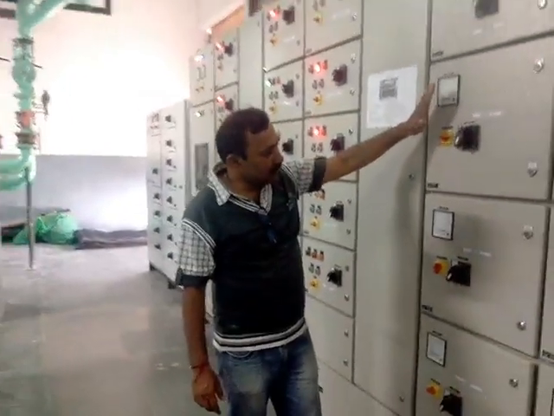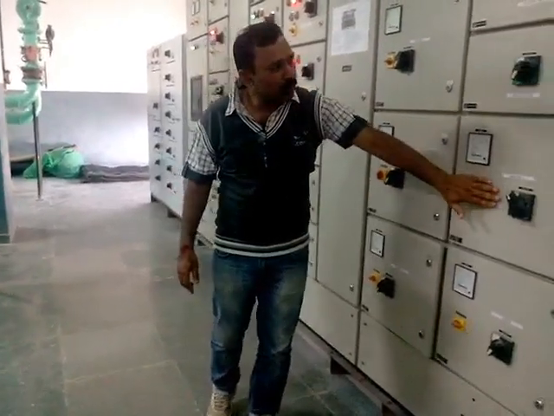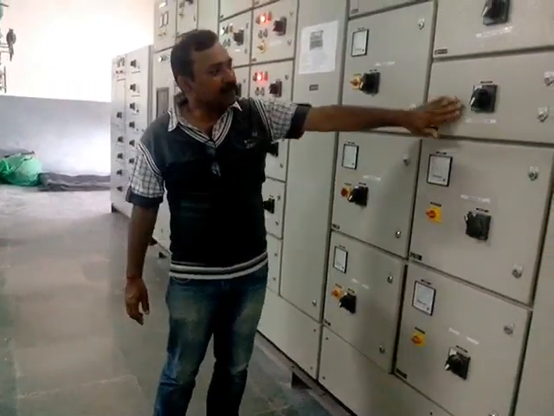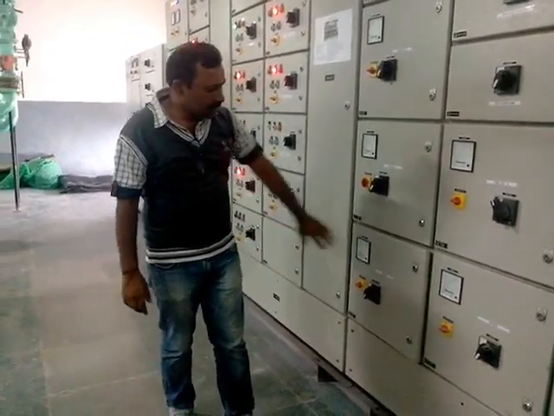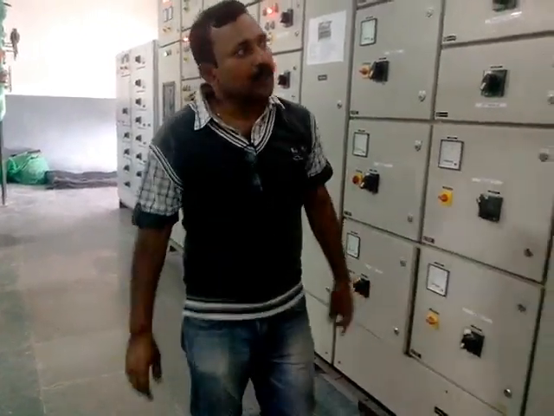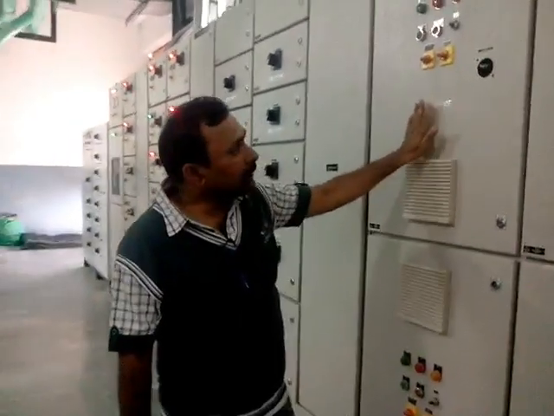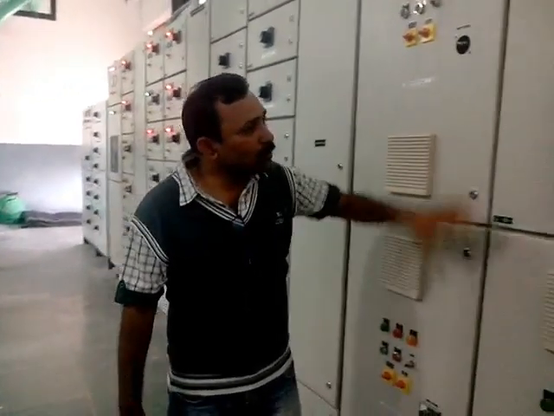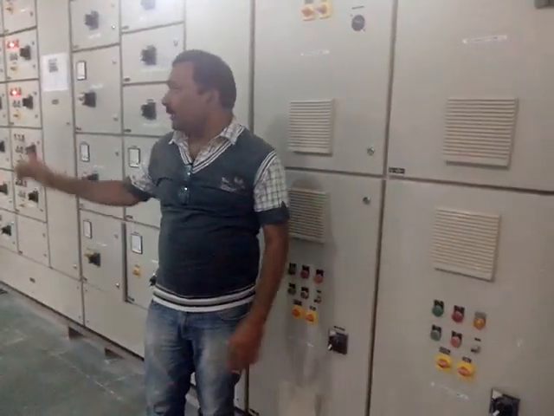These 3 panels are for chiller number 3, chiller number 1 and chiller number 2. This on-off switch is for STP fresh air fan. These are 2 spare panels. These are 4 VFD control panels. VFD control starter 1, 2, 3, 4. These starters are for secondary pump.